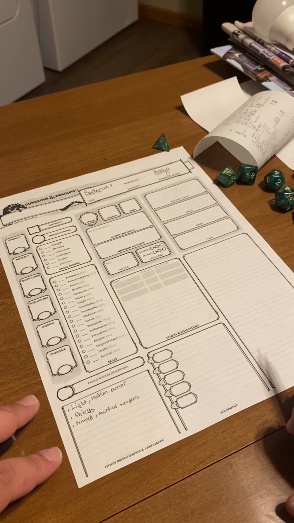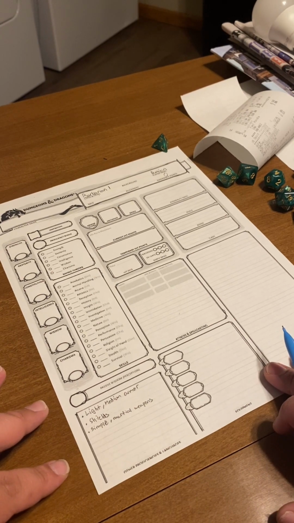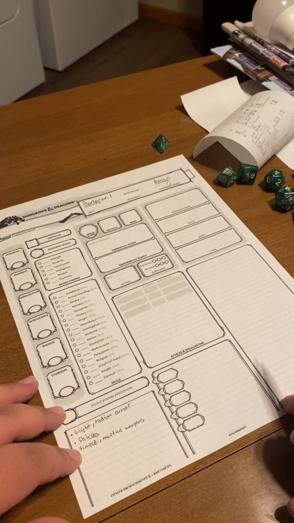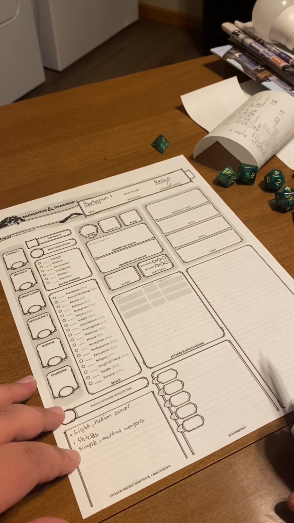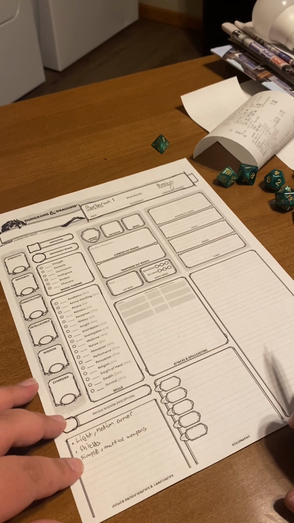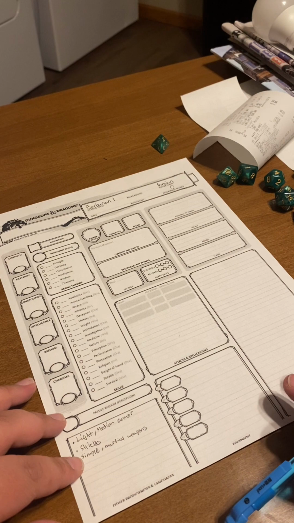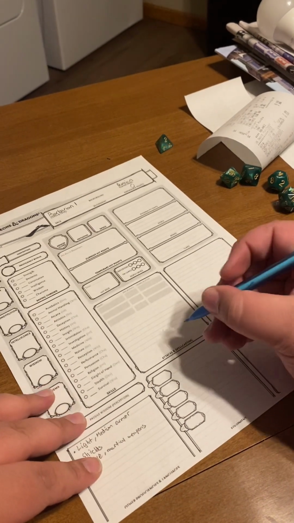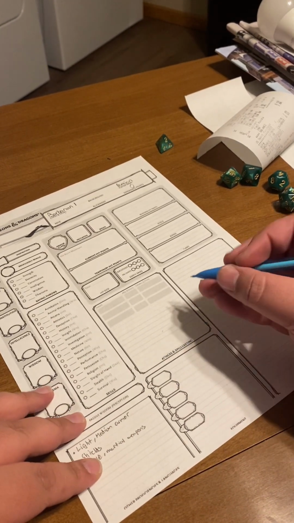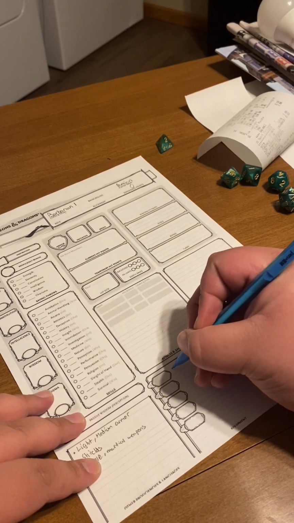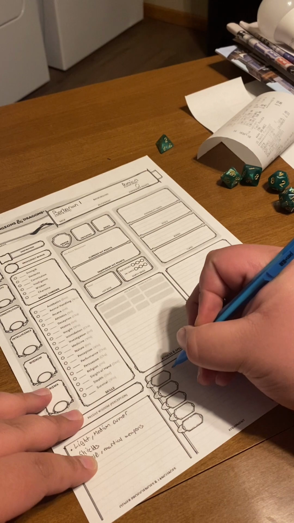We also get starting equipment from the barbarian class. So we can either start with a great axe or any martial melee weapon. I think for us, I'm gonna start with a great axe. So I'll put that in the equipment section here.